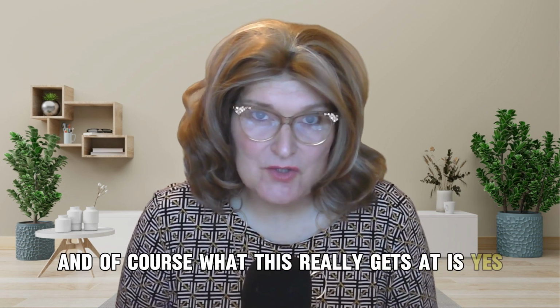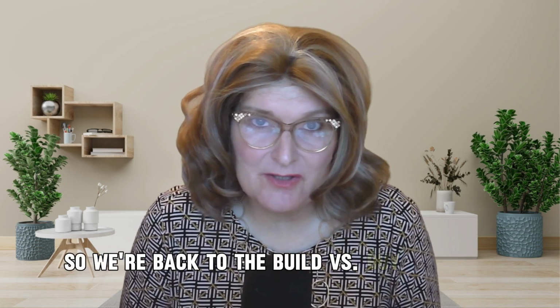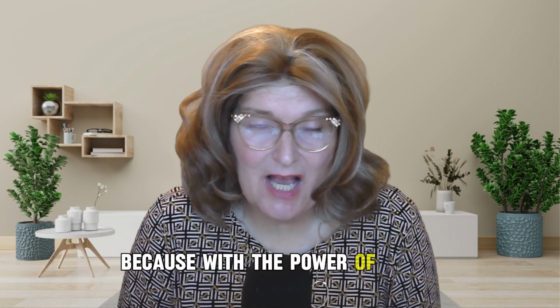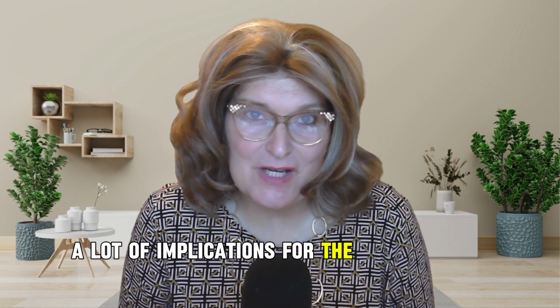And of course, what this really gets at is, yes, you can buy off-the-shelf solutions, and in some cases that makes sense. But also you can think about building this. So we're back to the build versus buy paradigm, because with the power of Gen AI, you can do a quote-unquote lightweight build and have the same capability that you would get from a spend analytics tool. So a lot to think about here, and certainly a lot of implications for the procurement profession.